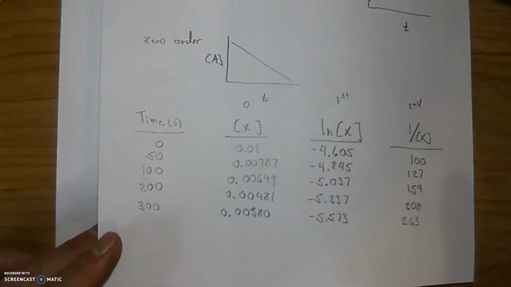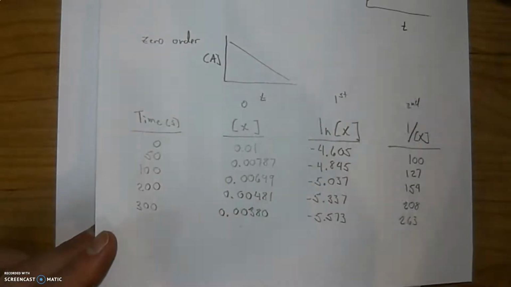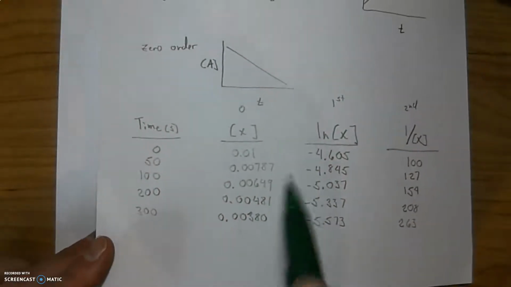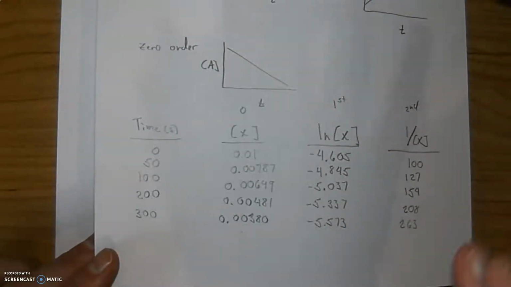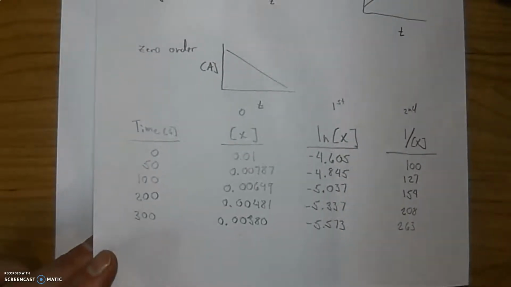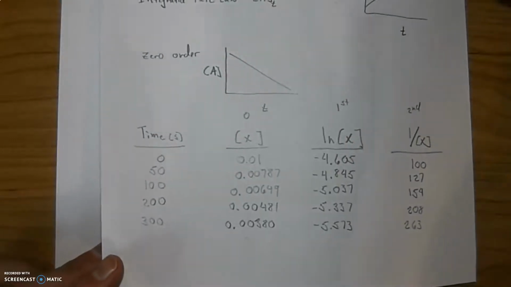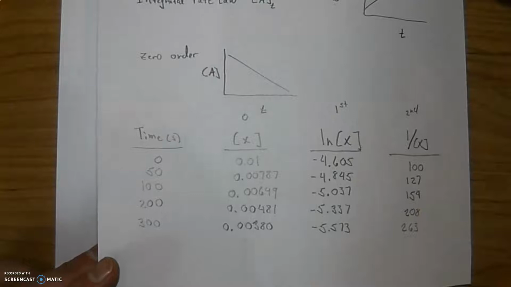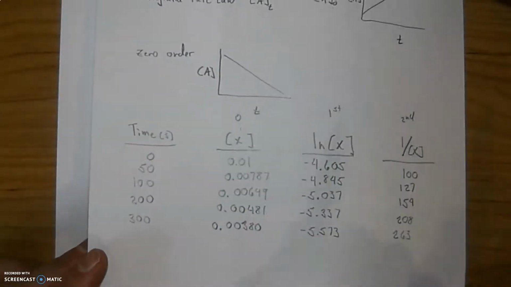The straighter the line, the more linear the line, or the closer the R value is to 1 or -1. Doesn't matter positive or negative. The closer that number is to 1, the straighter the line. The straighter the line tells me that it is a better fit, meaning it matches that particular category best.